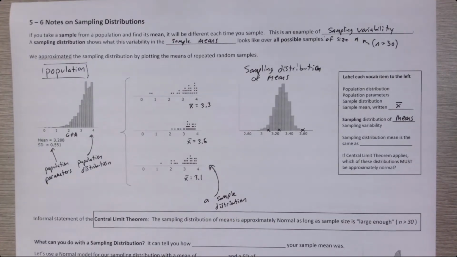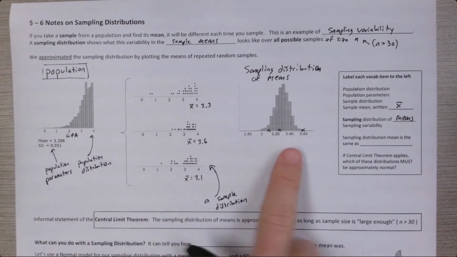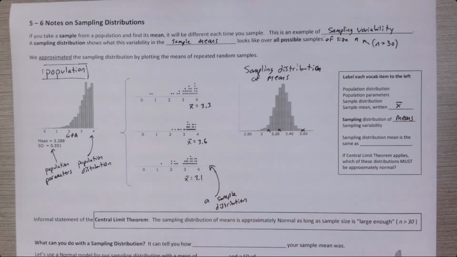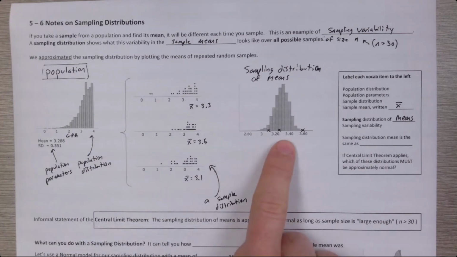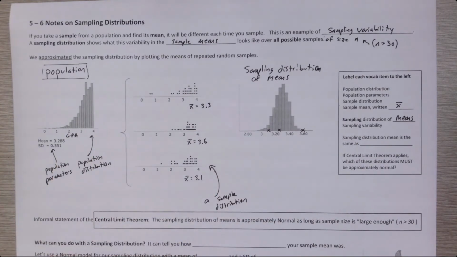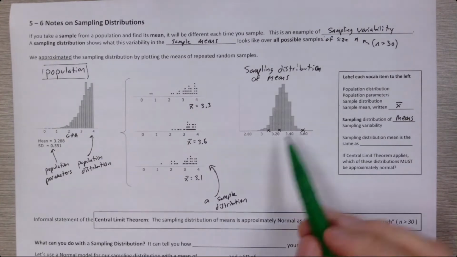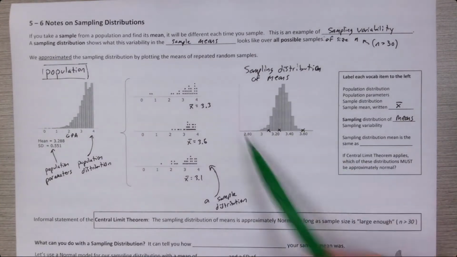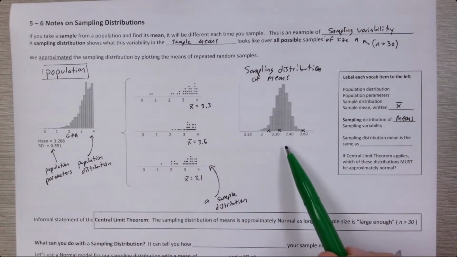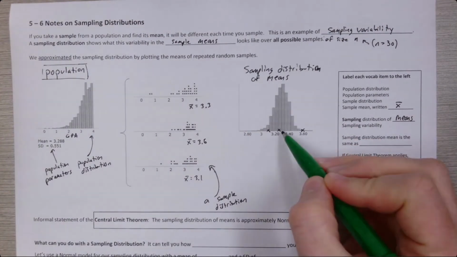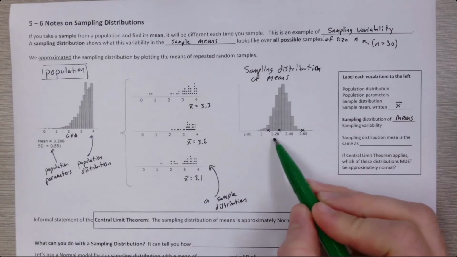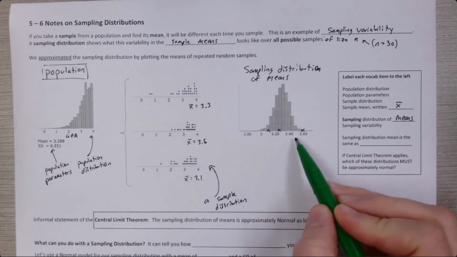And to round it off, let's look at some similarities and differences between the population and the sampling distribution of means. Clearly they're different shapes. The population looks approximately normal, this one does not. However, if you look closely, what would you estimate just visually that the mean of the sampling distribution is? It looks like it's halfway between 3.2 and 3.4.